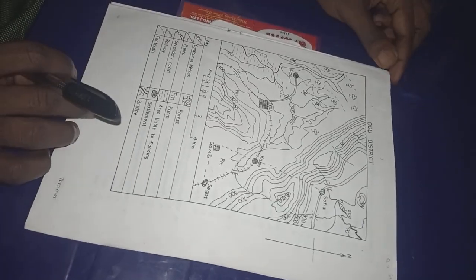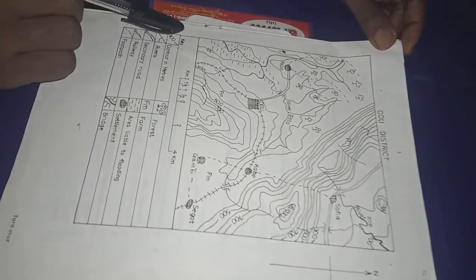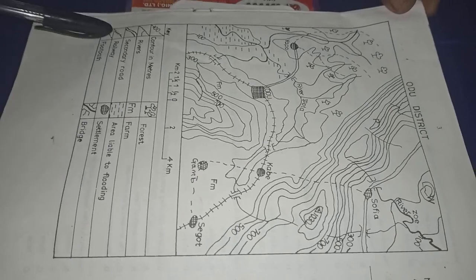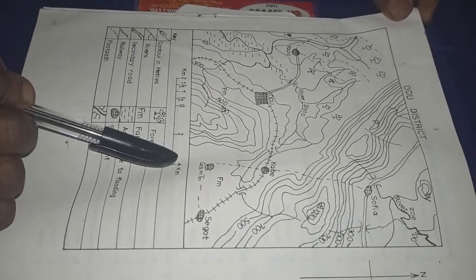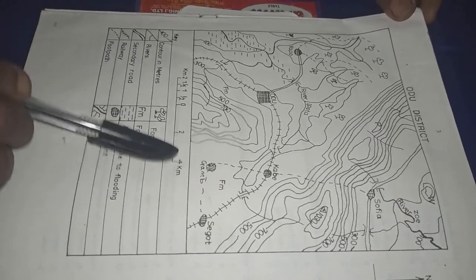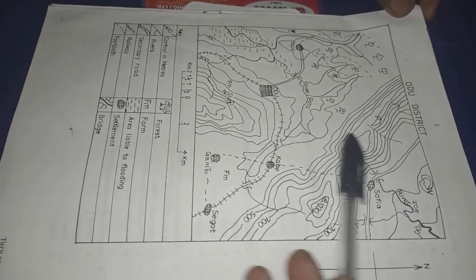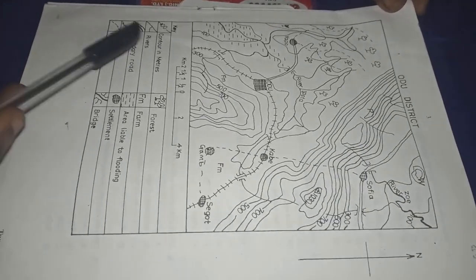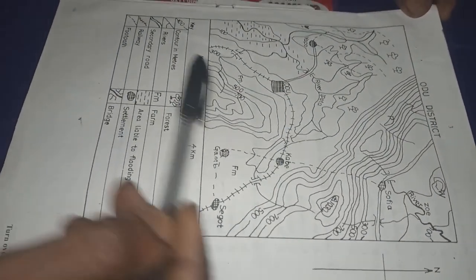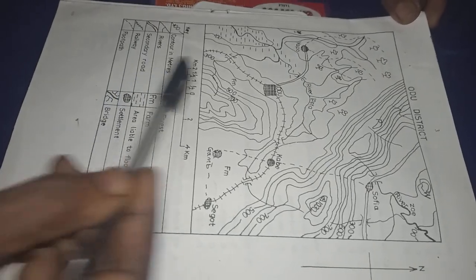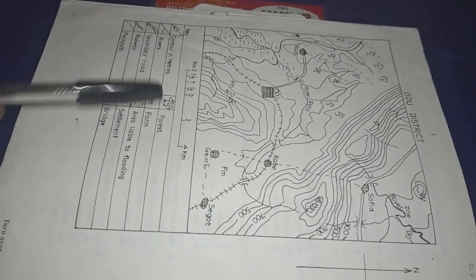This is an example of a topographical map. You can see we call this the conventional signs and the symbol, while we call this the scale. This is a linear scale. So you can see this is for Odu district. Everything you see here is the language of the map. This will let you understand what you have on the map. So not wasting our time, we are going to measurement of map distances.